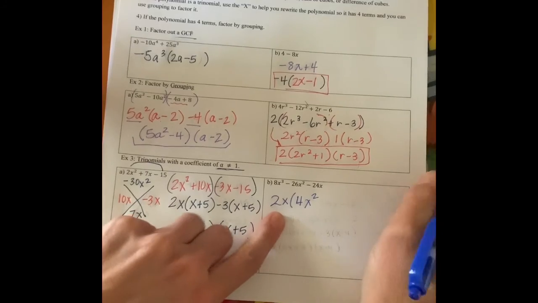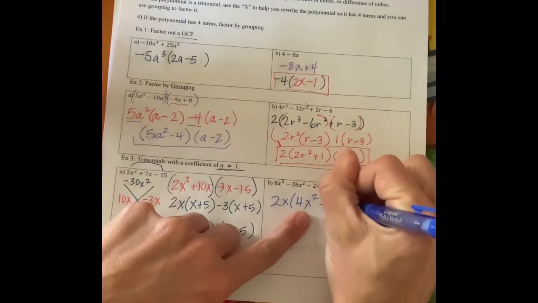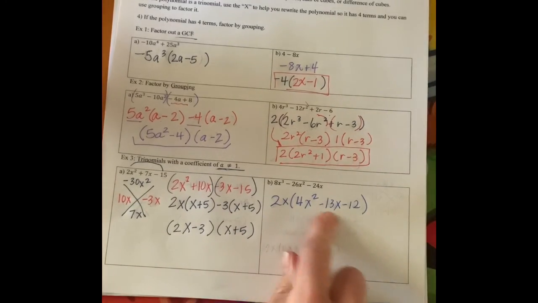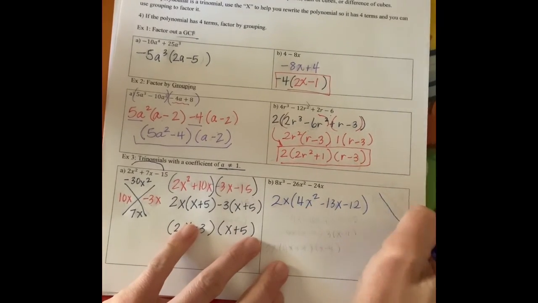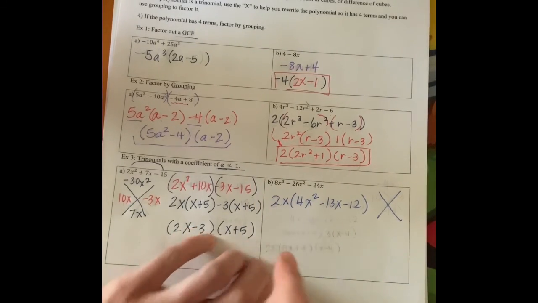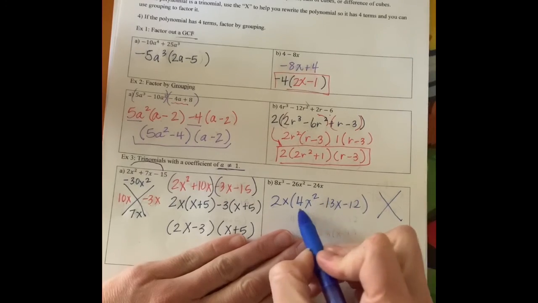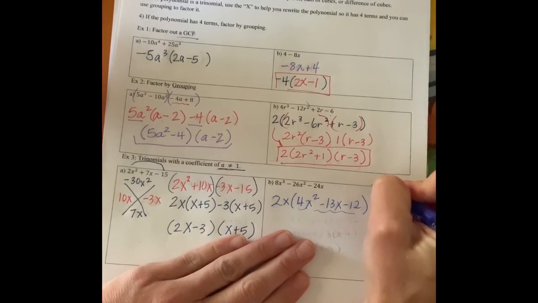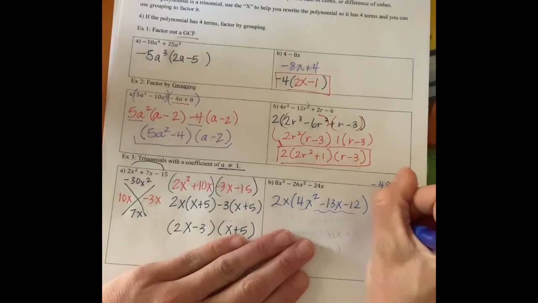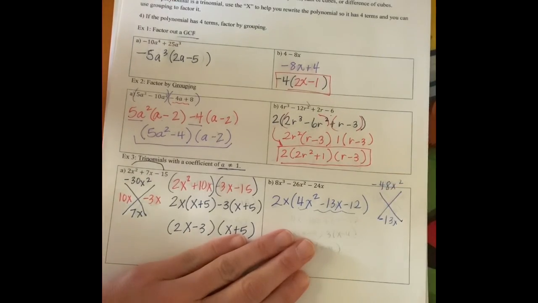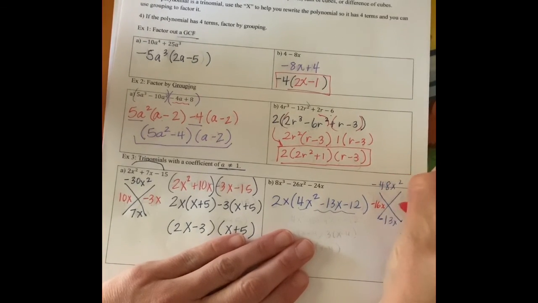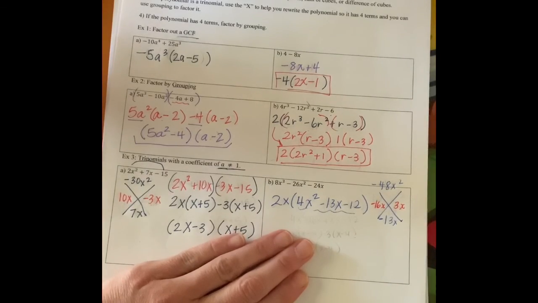If I take out the 2x, 4x squared minus 13x minus 12. So now I've got something that the x will work with. And so if I build the x, and again, I'm just going to ignore the 2x until I'm ready to put it at the beginning. If I ignore it and I look at just factoring this inside, I'm looking for two numbers that multiply to negative 48x squared, and then they add to negative 13x. So this one you might have to think about a minute, but it's negative 16x and a positive 3x.